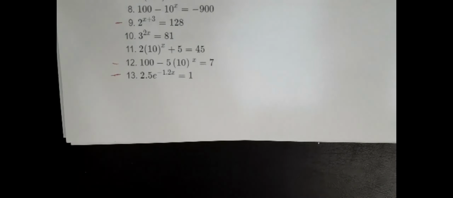So 13 is 2.5 e to the minus 1.2 x equals 1. 12 is 100 minus 5 times 10 to the x equals 7. I'll give you a minute to get started on 12, I think is what I need to do.